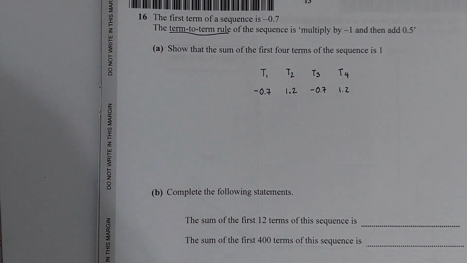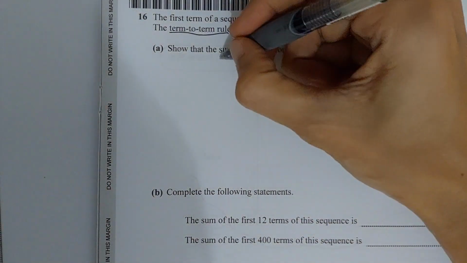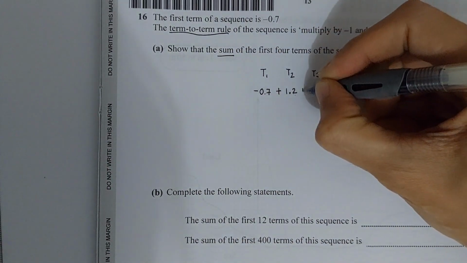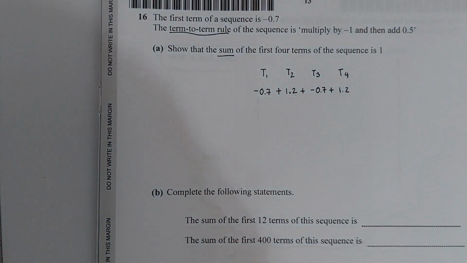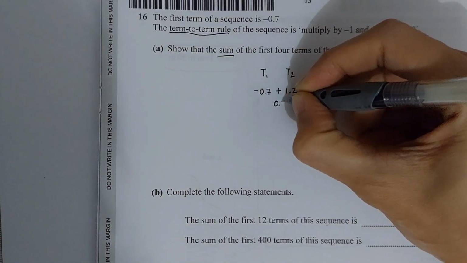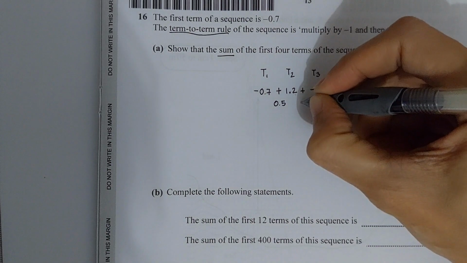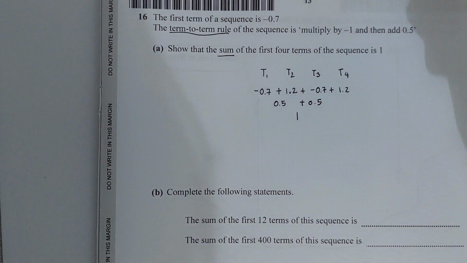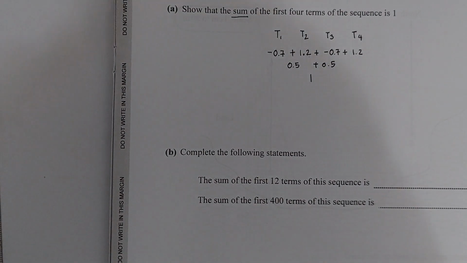Now, we need to prove that when you add all of them, the sum of the first 4 terms of the sequence, will be equal to 1. Let's go. Plus, plus, and plus. -0.7 plus 1.2, that one will be what? Come on. This one will be 0.5. And then the same thing here, plus 0.5. So the result will be 1. Until there, okay, guys? Yeah? Now, after that, we go to the next one.